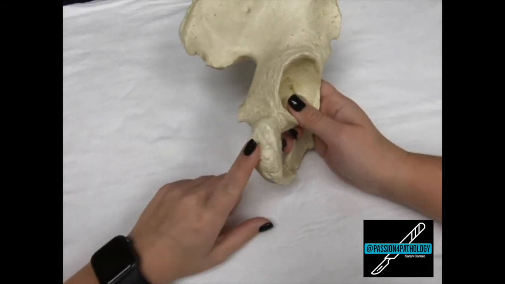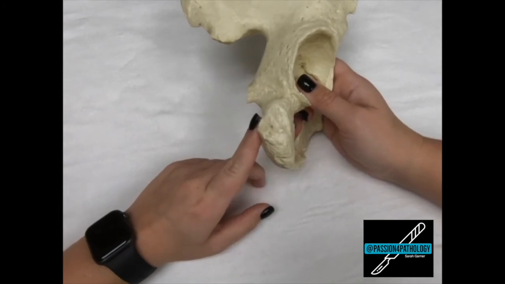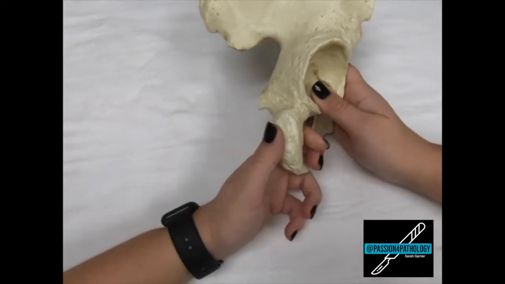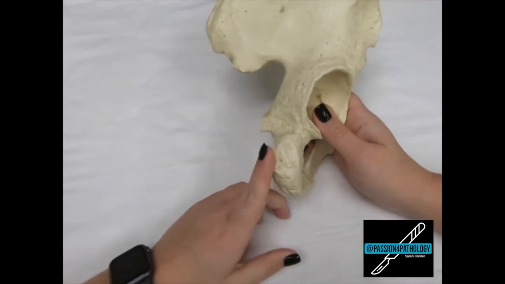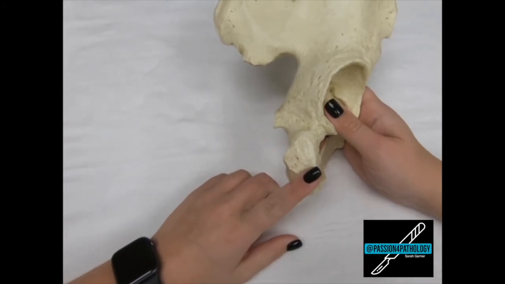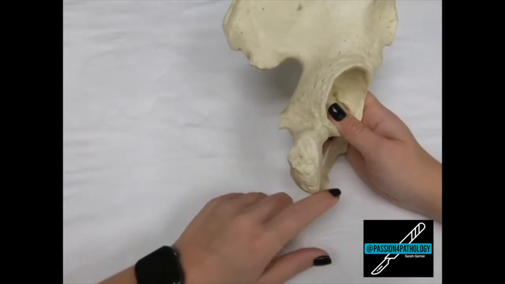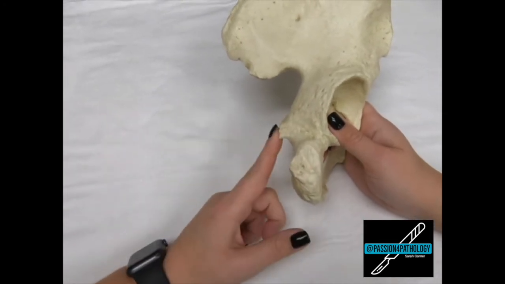It's also an important landmark because it marks the lateral boundary of the pelvic outlet, and it's an attachment point for a few different muscles. So part of your adductor magnus, and also the 3 hamstring muscles in the posterior thigh. So this is a good landmark, definitely a structure you should know. So don't confuse ischial tuberosity and ischial spine.